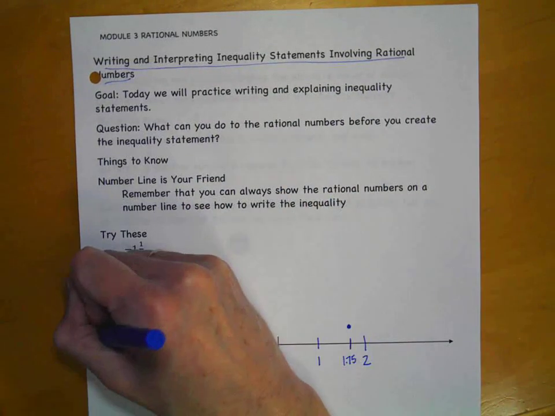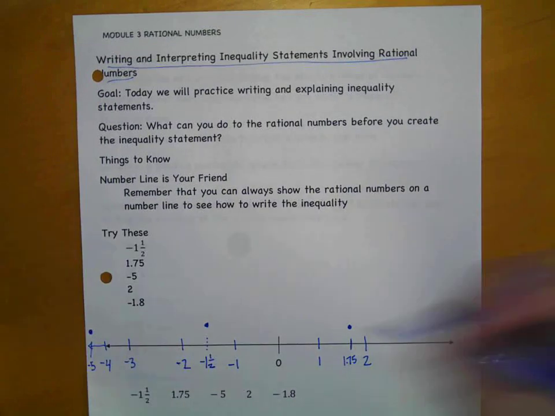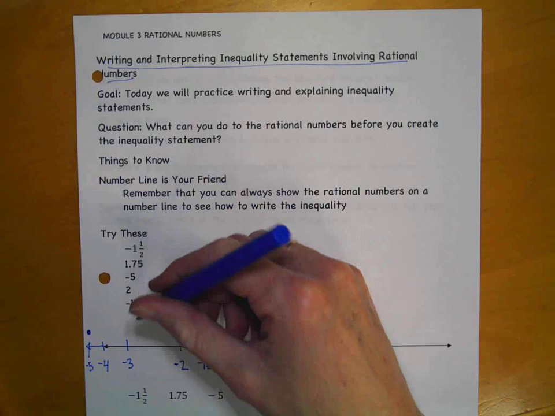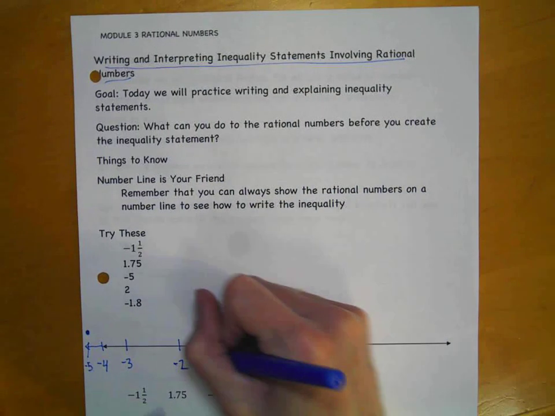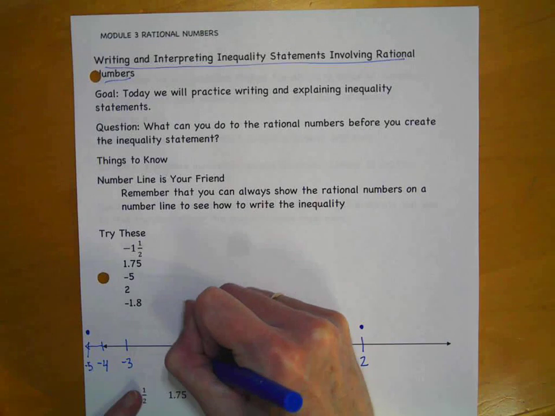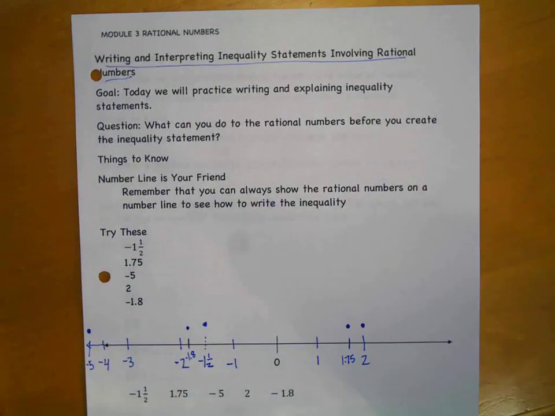Then we have -5, which sits all the way down here, and then we have 2 that sits right here, and then we have -1 8/10. Well, -1 8/10 is before -2, so we have -1 8/10, which happens to sit right there. And now what we can do is we can write an inequality statement.